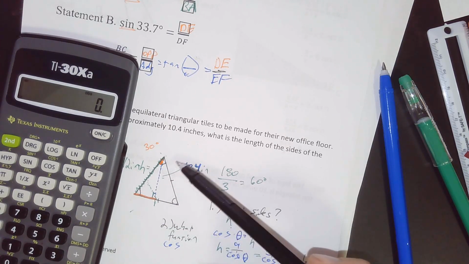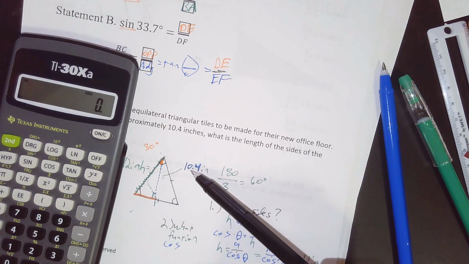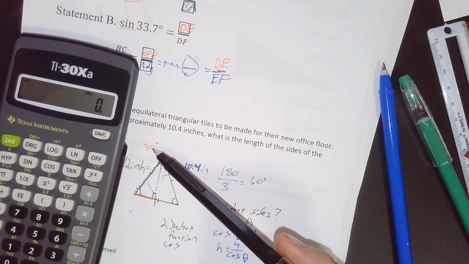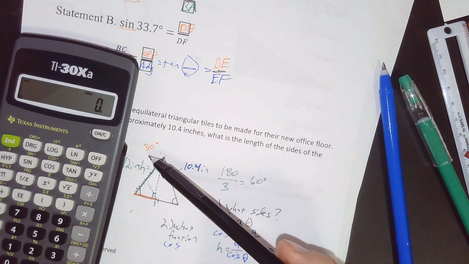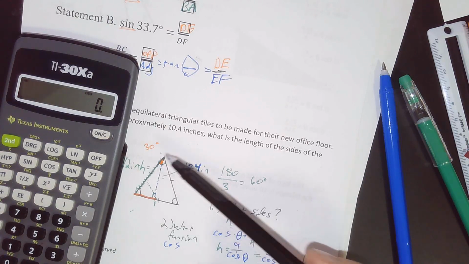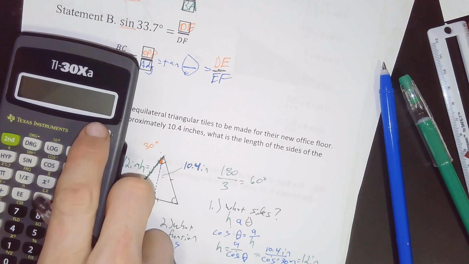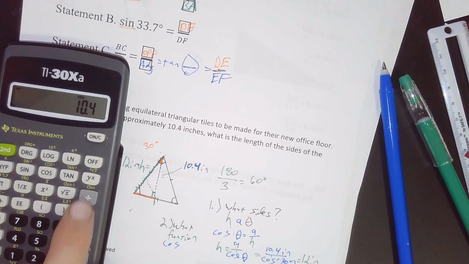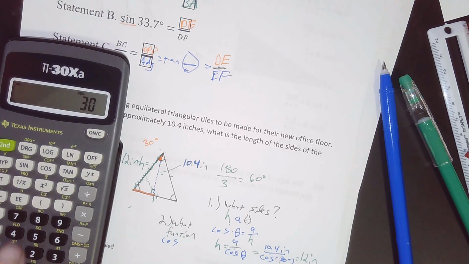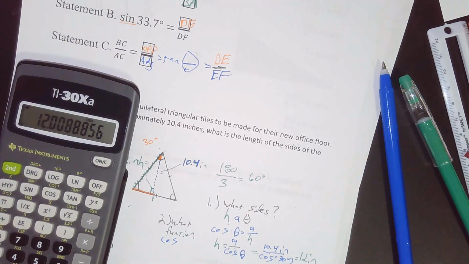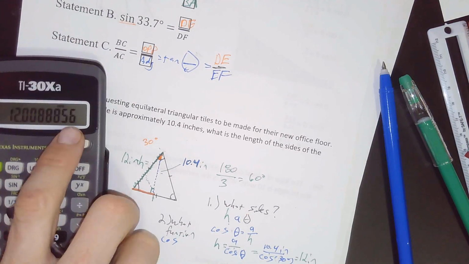So in order to make a bigger number using a smaller number, like the sine or the cosine of an angle, which is always going to be less than 1, I need to divide this value by that sine or cosine. So I go 10.4 divided by the cosine of 30, and that's your answer. That's the common sense way, which is what I like to use.